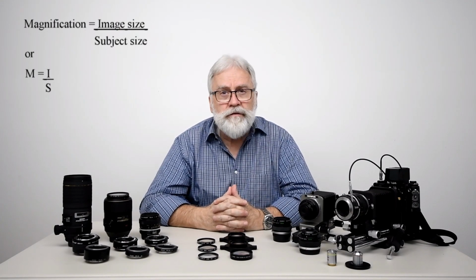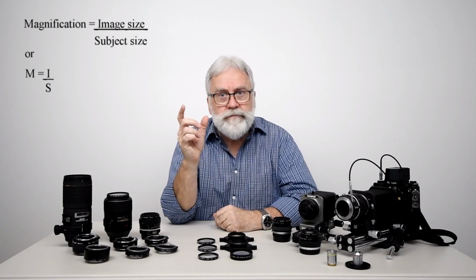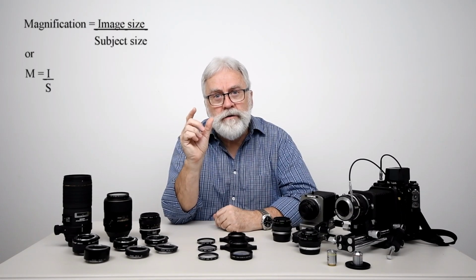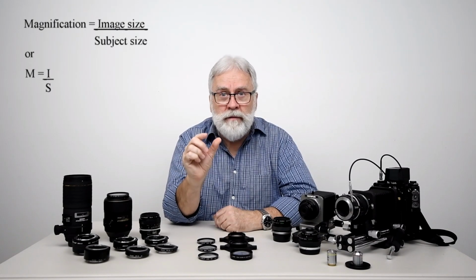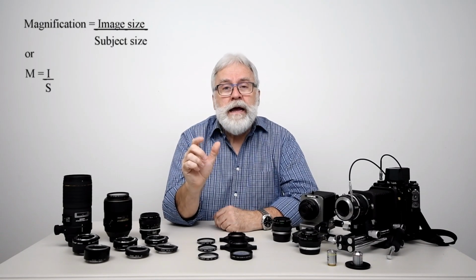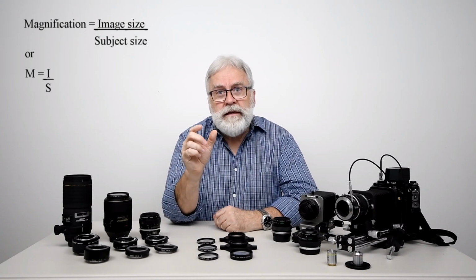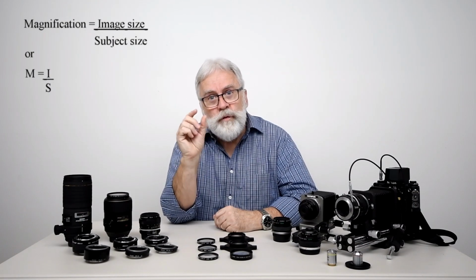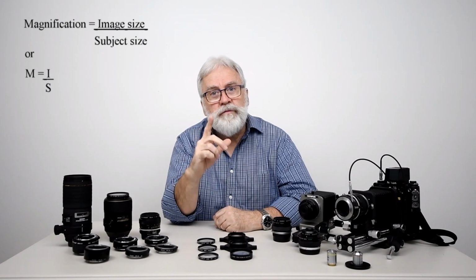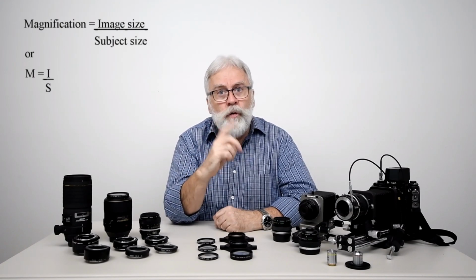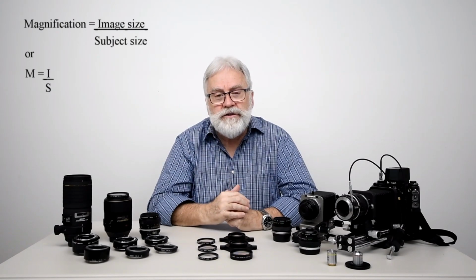If you take a picture of a subject that is 20 millimeters long and it reproduces on the sensor 20 millimeters long too, then the magnification ratio is 20 divided by 20, which is 1, and then we say we have a 1x magnification or life-size magnification.